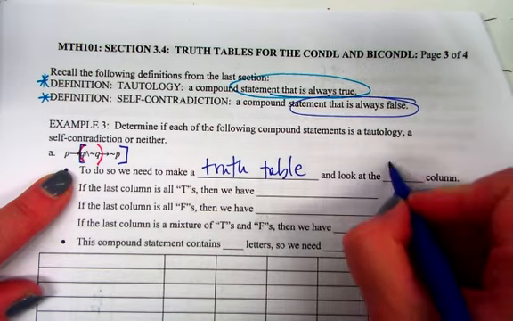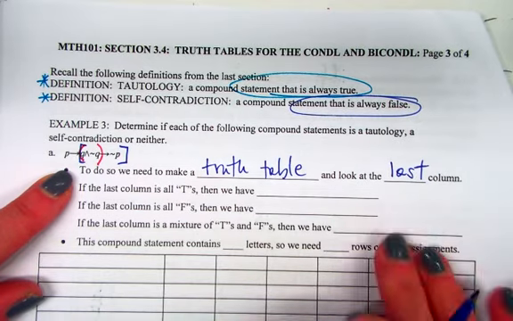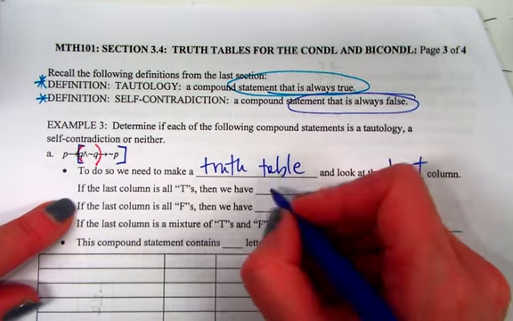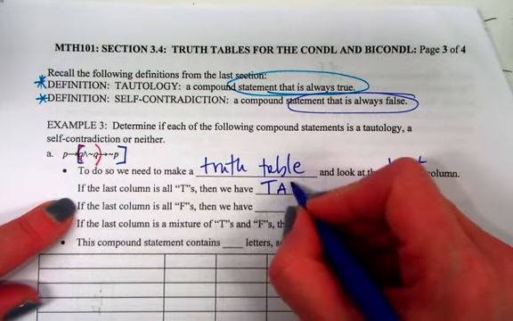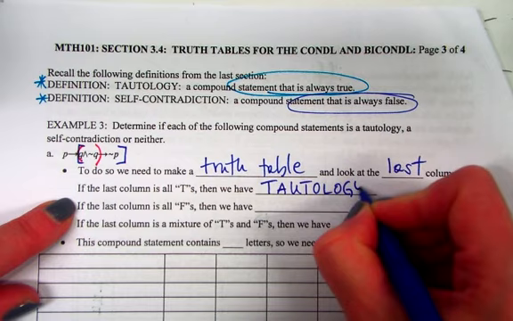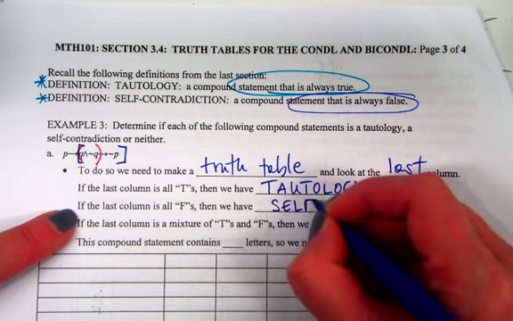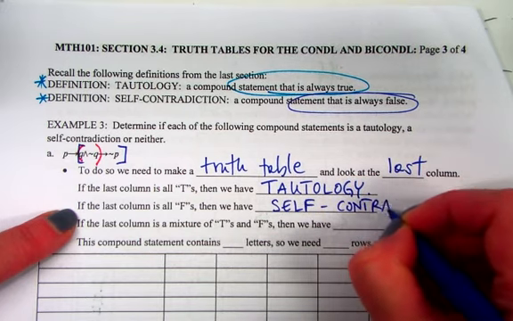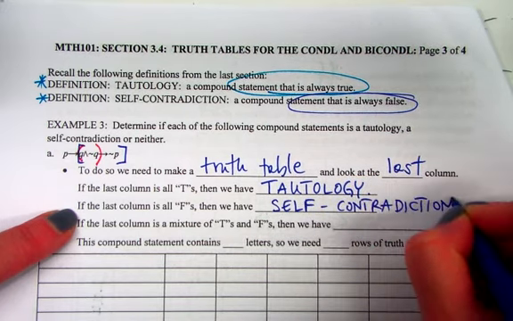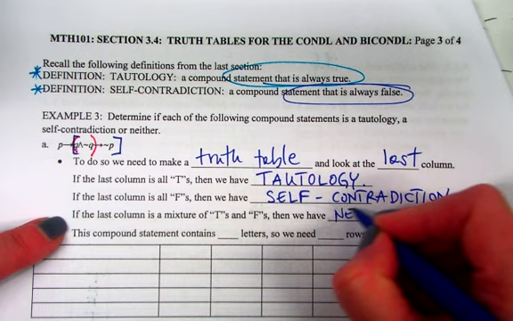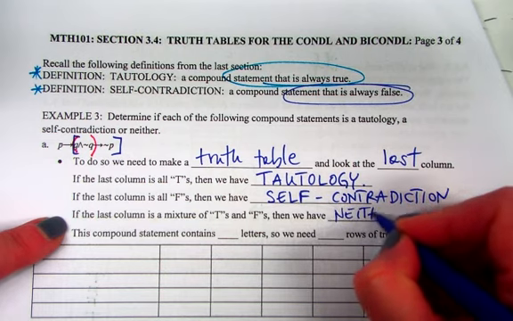And look at the last column. Okay? So the last one, if it's all true, will be a tautology. If the last column is all true, we have a tautology. If the last column is all false, then we have a self-contradiction. If the last column is a mixture, T and F, which is a lot of the truth tables we've had, then it's neither. So it's still a valid truth table, it just doesn't have a name.